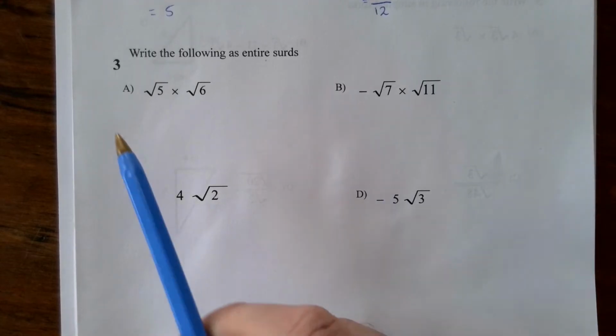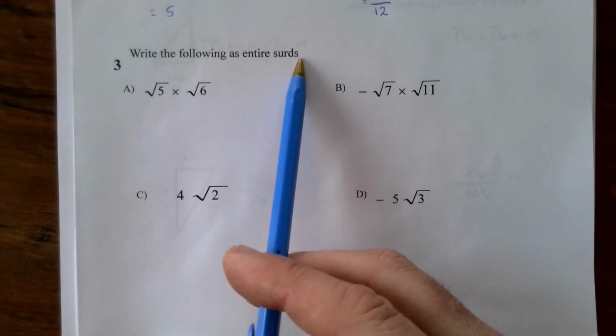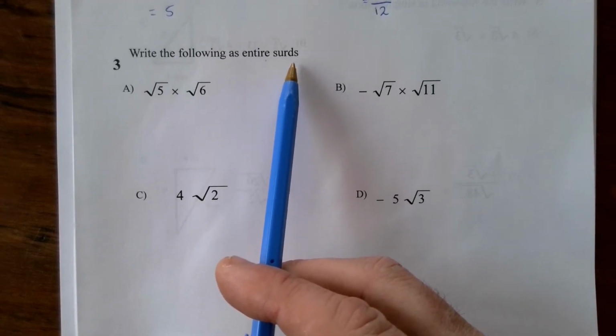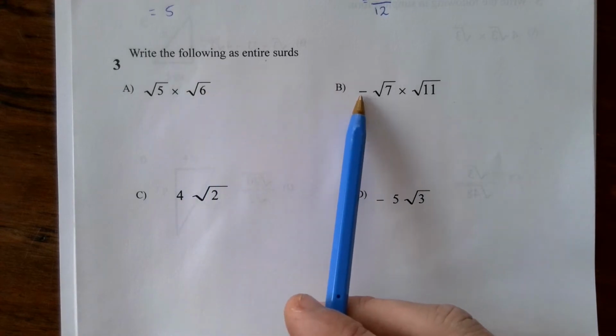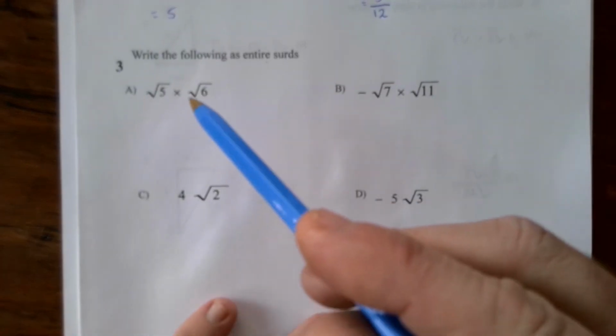Question 3 is asking us to answer these as entire surds. That means that our answer has to have all numbers underneath the square root symbol. The only thing is we like to leave any negatives out the front. So I'll show you how that works.